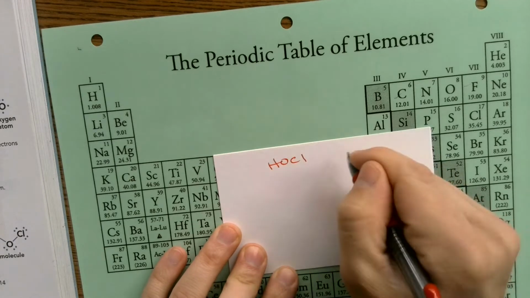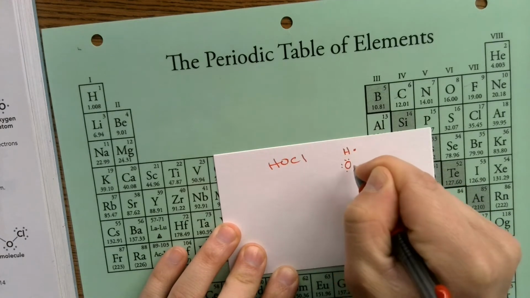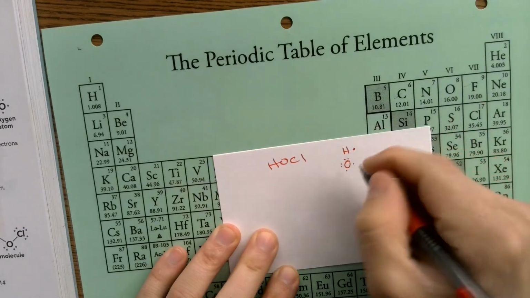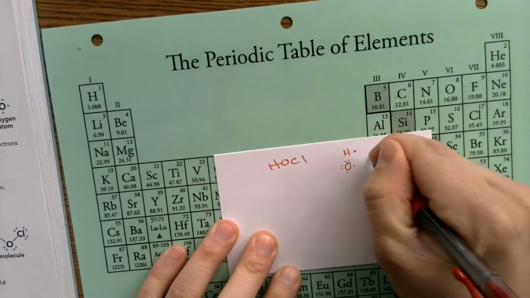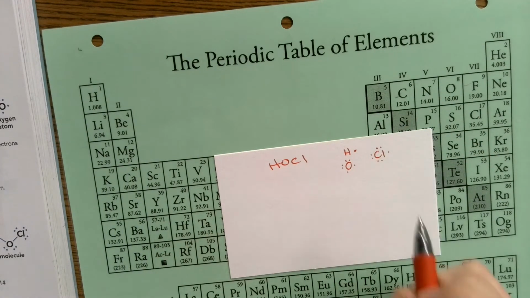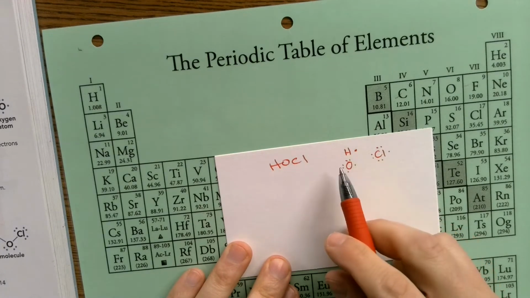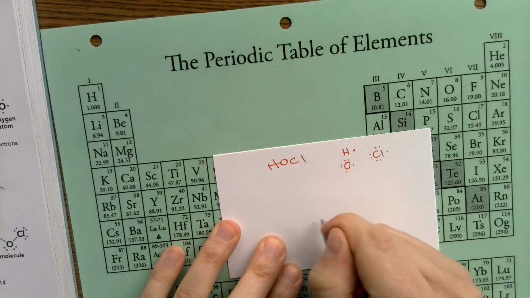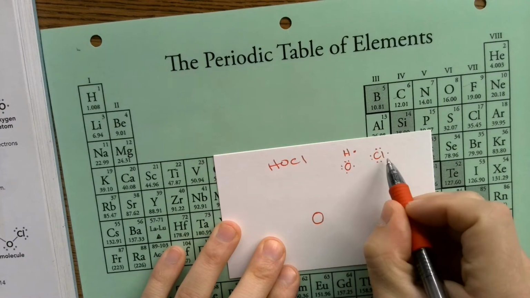So we have hydrogen, which has 1 electron. Oxygen, it's got 6, right? Because we've done it several times now. And chlorine has 7. So it's going to have 1, 2, 3, 4, 5, 6, 7, like this. The one that can make the most bonds, this one can form 1, this one can form 1, and this one can form 2. So oxygen is going to be in the middle. All right, and we can kind of start to see how this is picturing up.